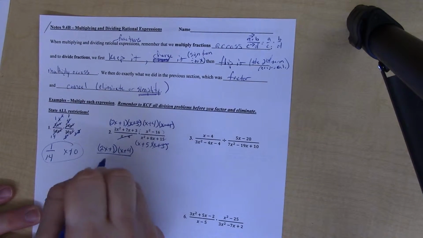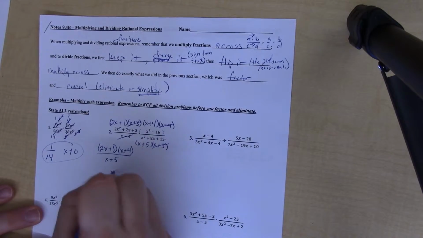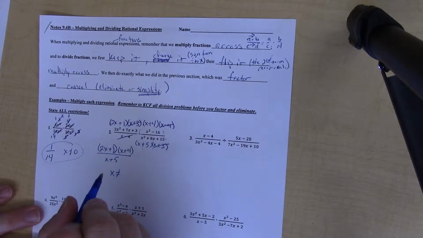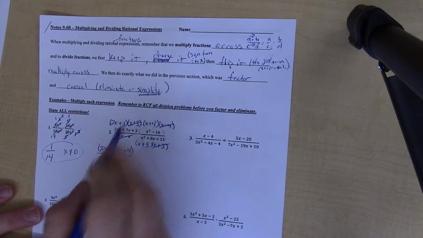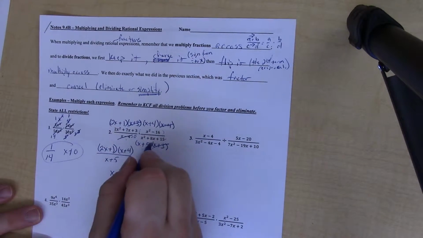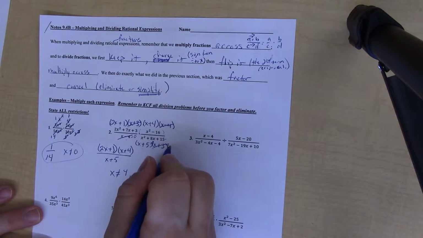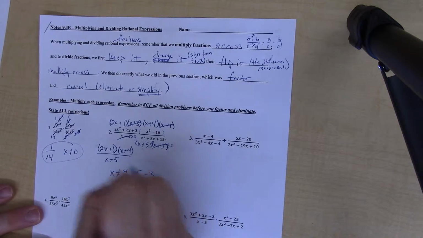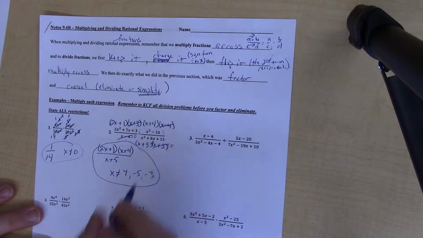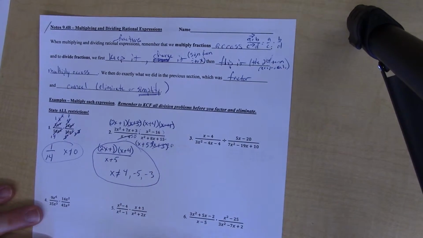I'm not asking you to even multiply back out or to distribute things or to FOIL. You can leave it just like this. And what can x not equal? Same as yesterday. Look at your denominators and set them equal to 0. Right there, plus it to get 4. Right there, set it equal to 0. Subtract it to get negative 5. And same thing with that to get negative 3. So there's, again, 2 answers to these just like there was yesterday. The simplified version and the restrictions.